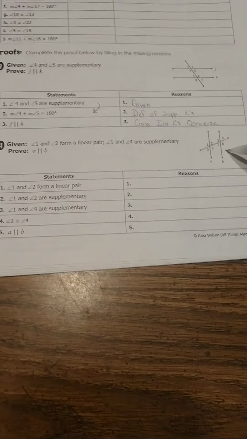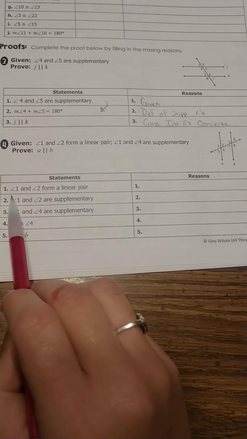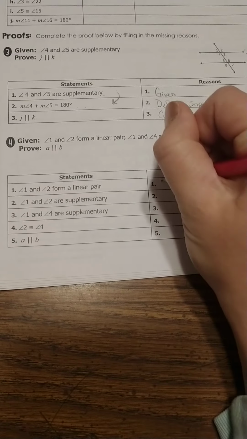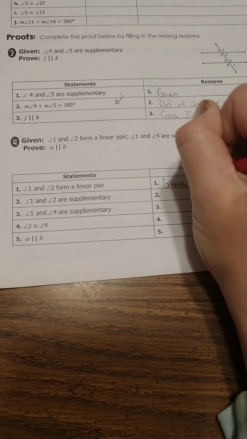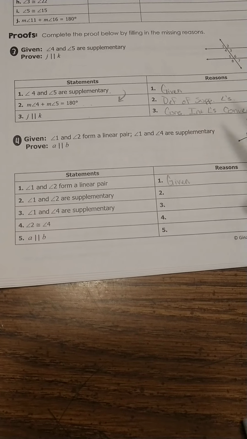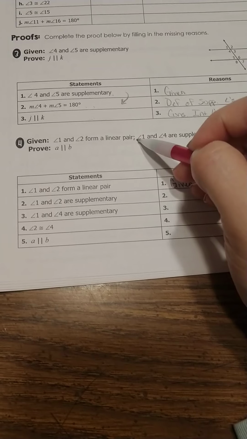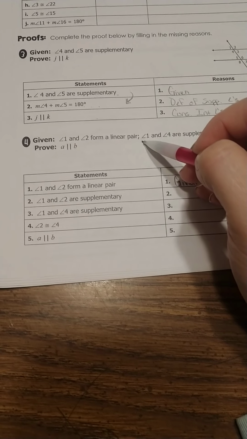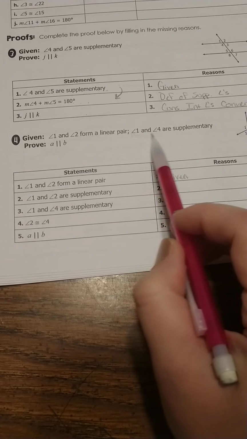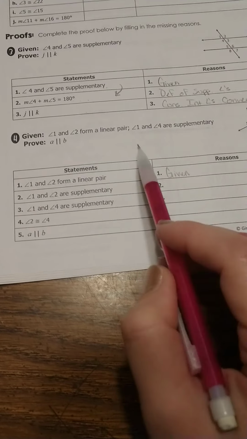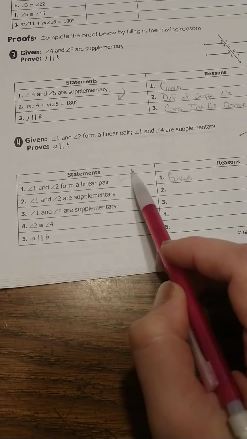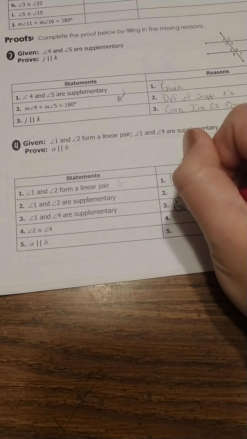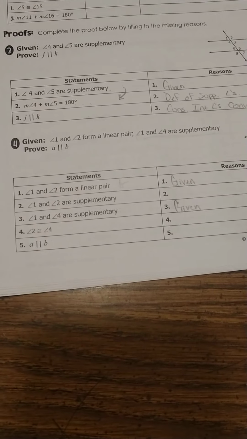So, if we start with what we're given, angle 1 and angle 2 form a linear pair. So reason number 1 is always your given. If you remember, if you have a semicolon or a comma, you have to make sure that all of your given statement is in your statement number 1. We're missing this half. This half is not right here, which means you've got to find it. If you look hard enough, it's step number 3. Given.